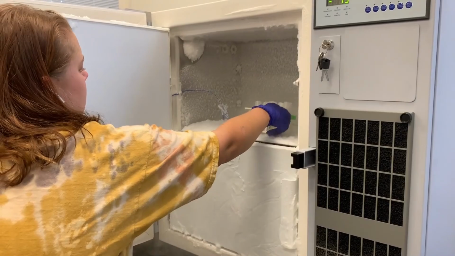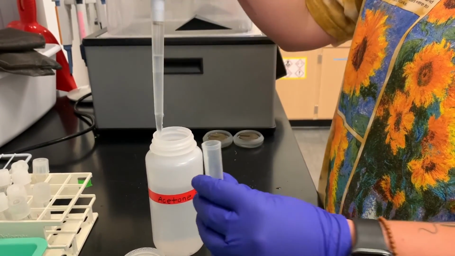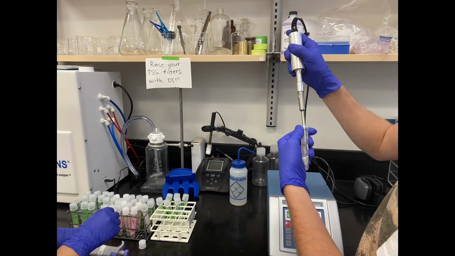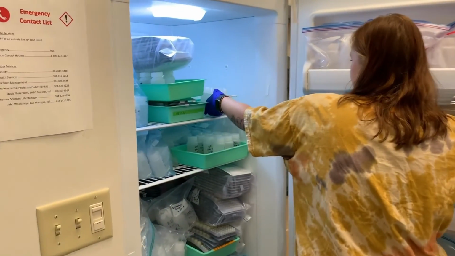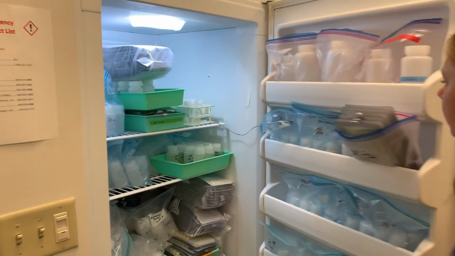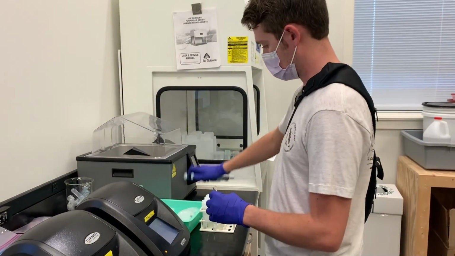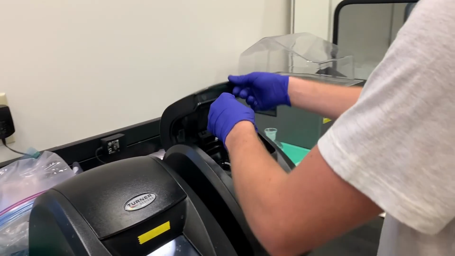Once ready for analysis, the filters were removed from the freezer and 8 milliliters of 90% acetone was pipetted into each test tube. After the addition of 8 milliliters of 90% acetone, each test tube was sonicated to break up the chlorophyll cells. The test tubes were then placed into a normal freezer for 24 hours. After the 24-hour period, the samples were removed from the freezer, brought to room temperature, and the fluorescence was taken using a fluorometer. Final values were then calculated in Excel.